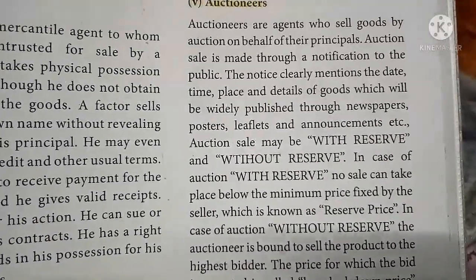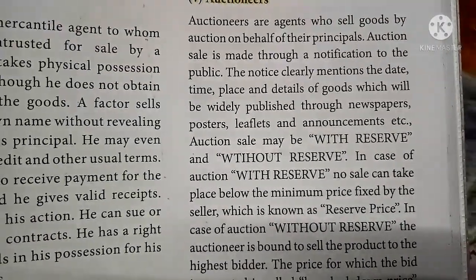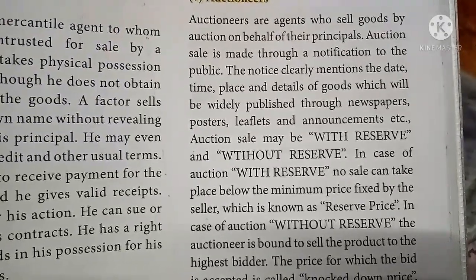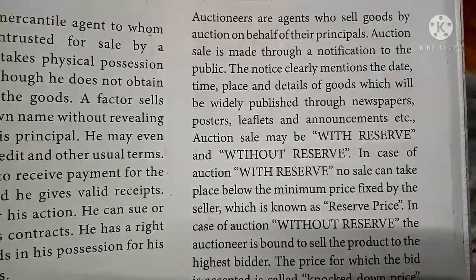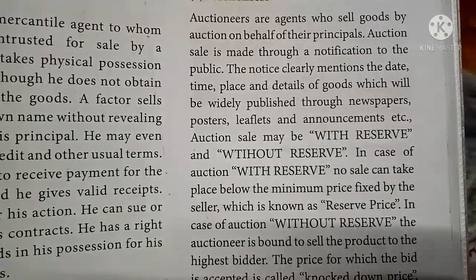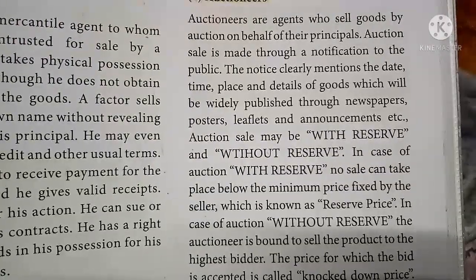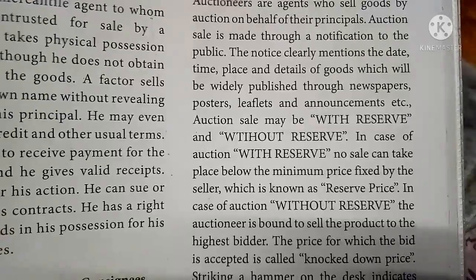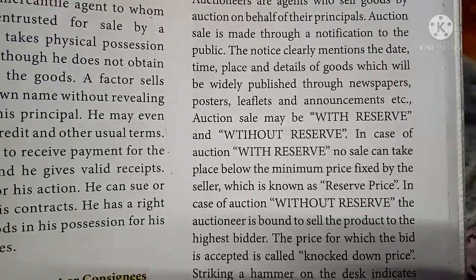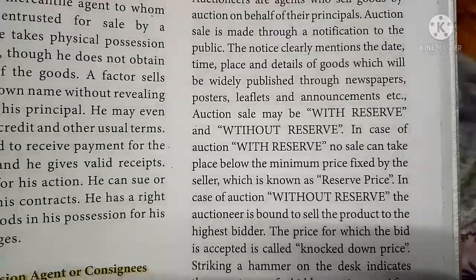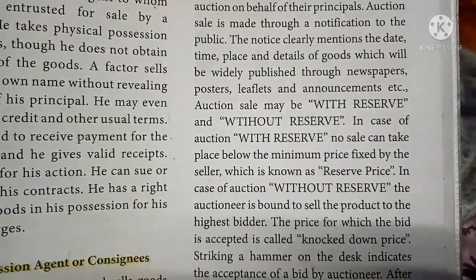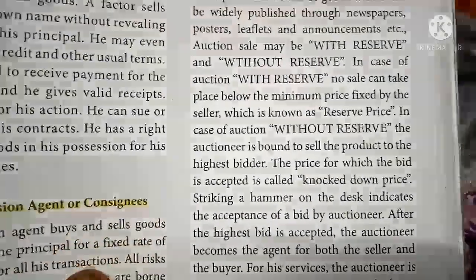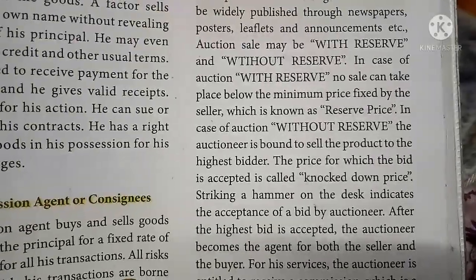Auction sale may be with reserve or without reserve. In the case of auction with reserve, no sale can take place below the minimum price fixed by the seller, which is known as reserve price. In case of auction without reserve, the auctioneer is bound to sell the product to the highest bidder. So the price for which the bid is accepted is called knocked down price. So striking a hammer on the desk indicates the acceptance of a bid by the auctioneer.